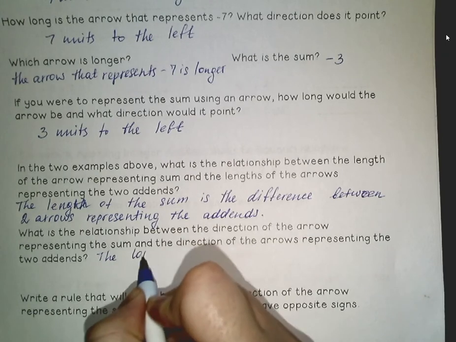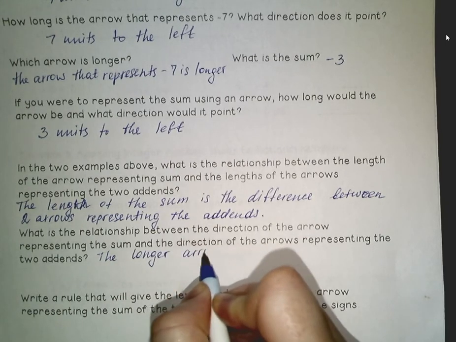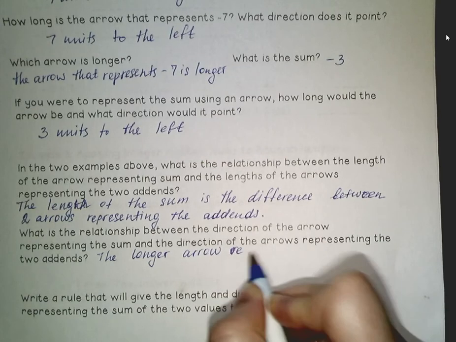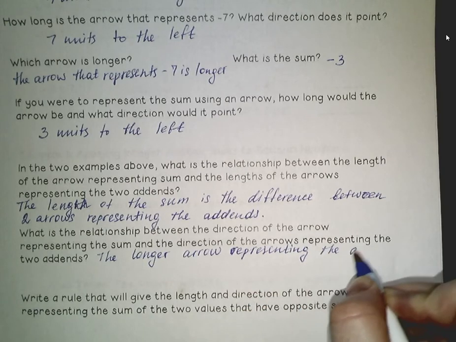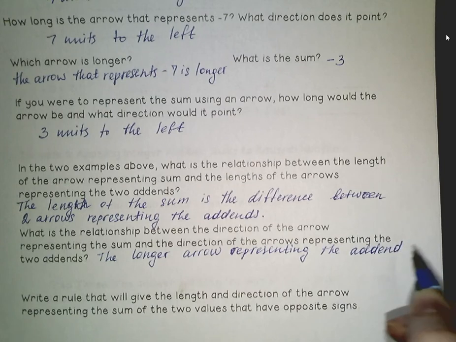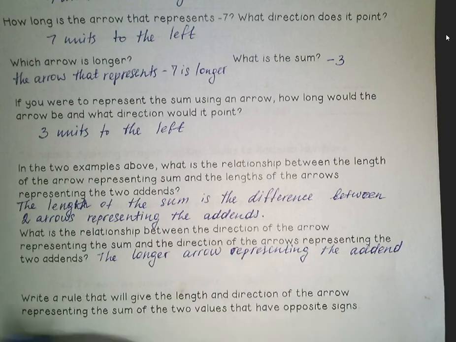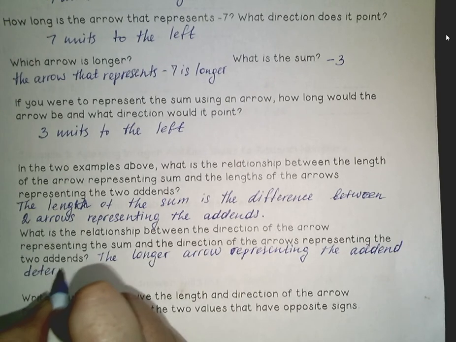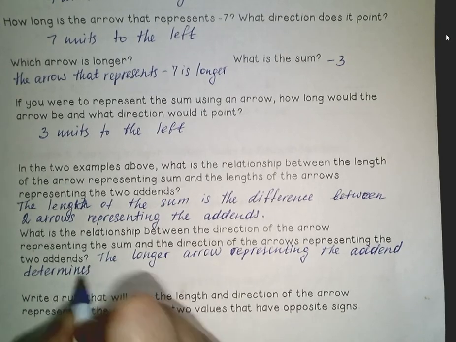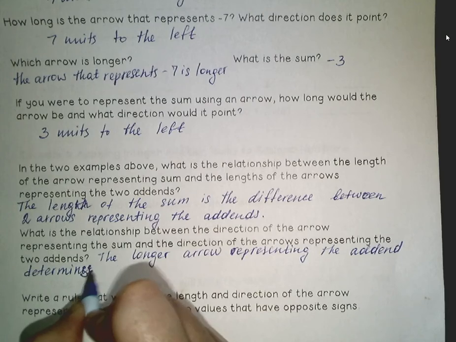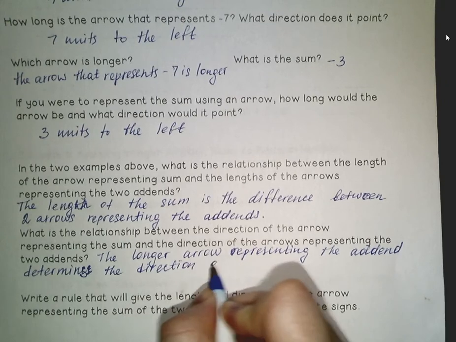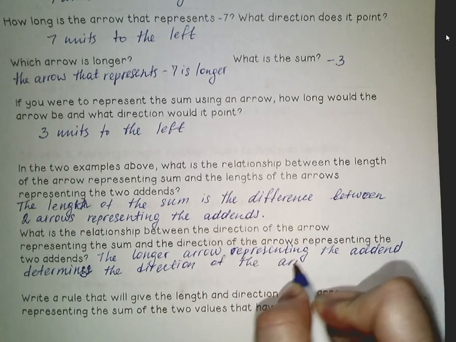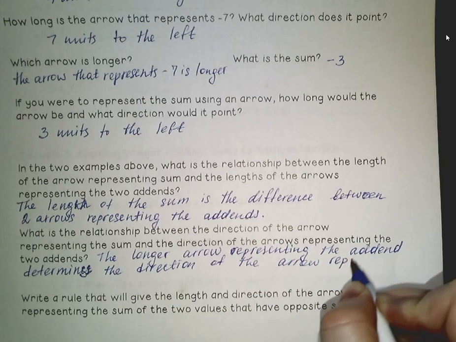The longer arrow, representing the addend, will determine the direction of the arrow representing the sum.